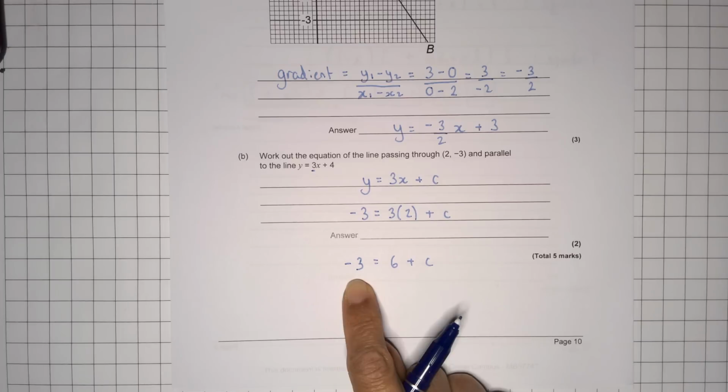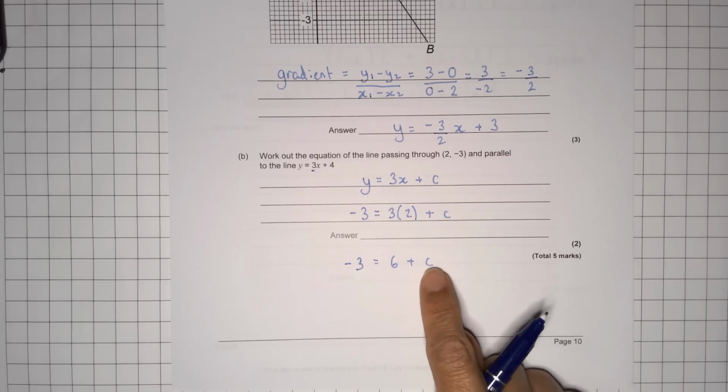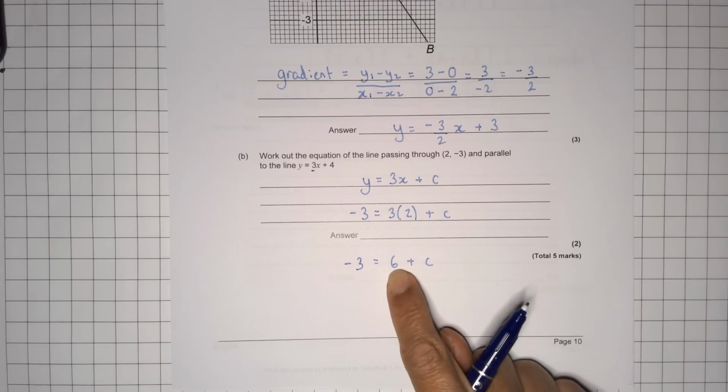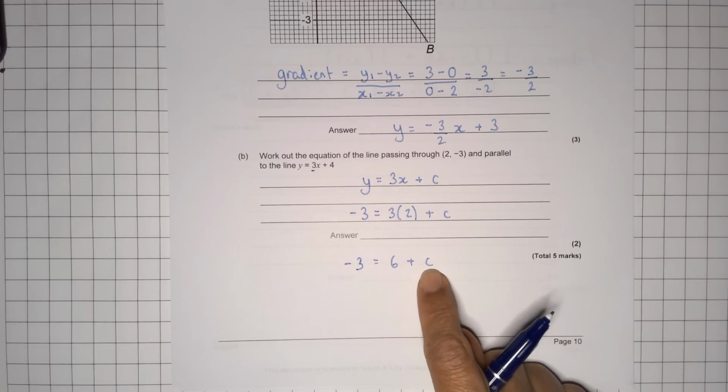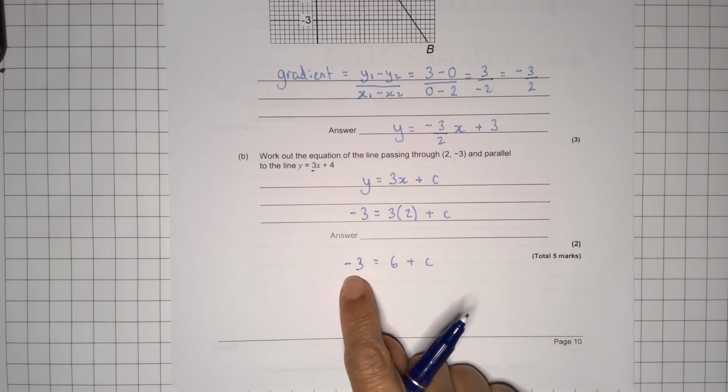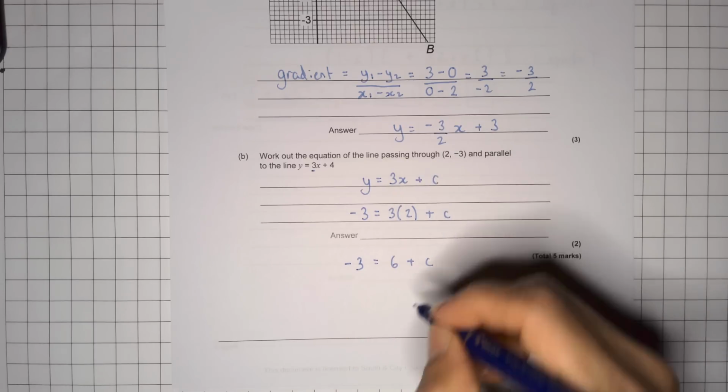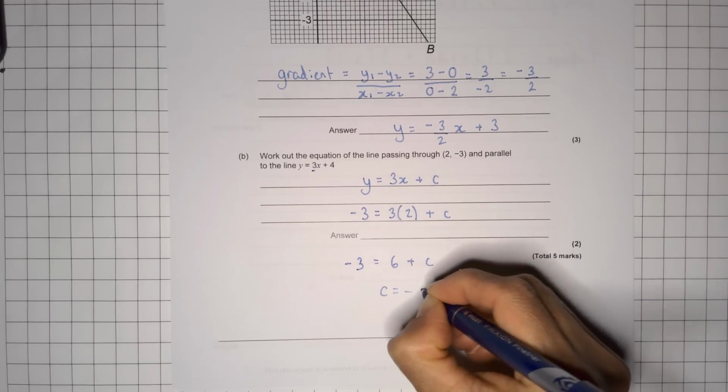Well, you can see that this is going to have to be a negative, because you're going to be taking away to make it negative, and you're going to have to take away more than 6. So it's actually going to end up being taking away 9. But if you're not happy with that, take 6 away from this side to get the c on its own, and you end up with taking away 6 from this side. So 3 minus 3, take away 6 will give you negative 9. So that will tell me that c equals negative 9.